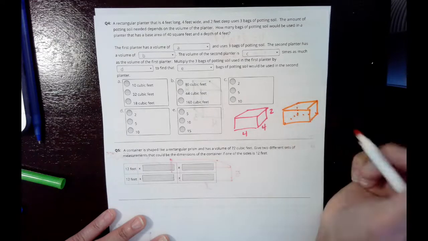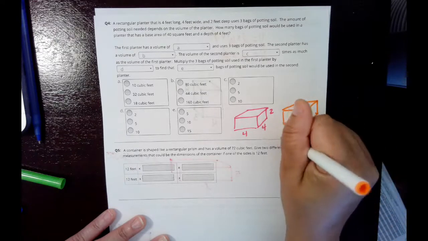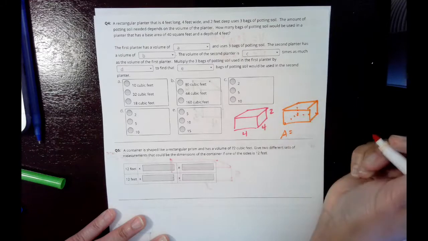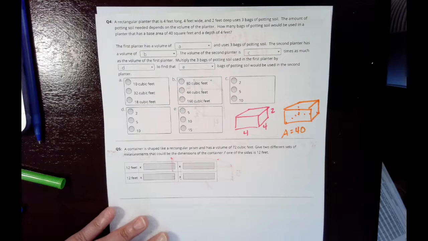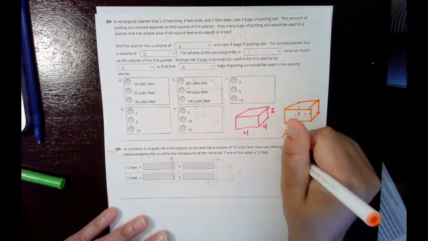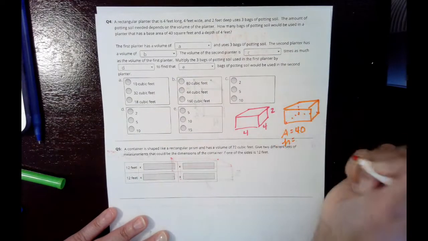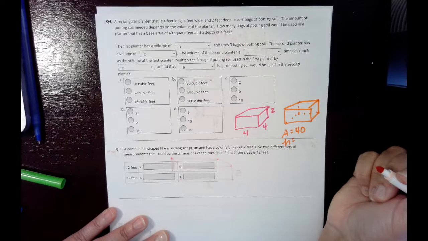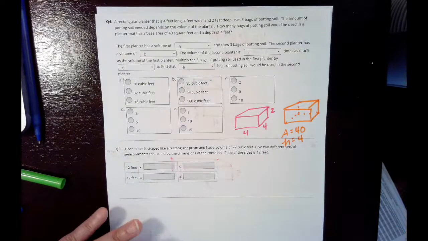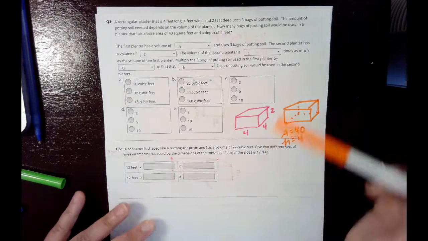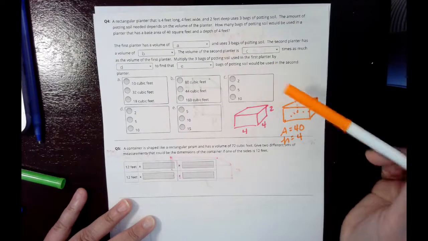Okay, the area would equal 40 feet. And the height would be 4 feet. Okay, so what you're going to do is follow along and it will walk you through the steps to solve this word problem.